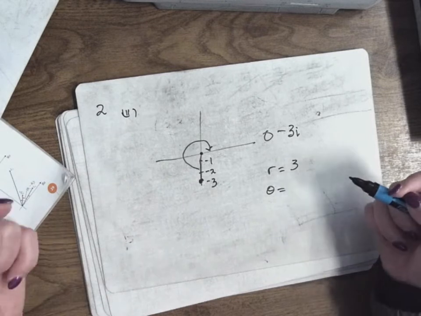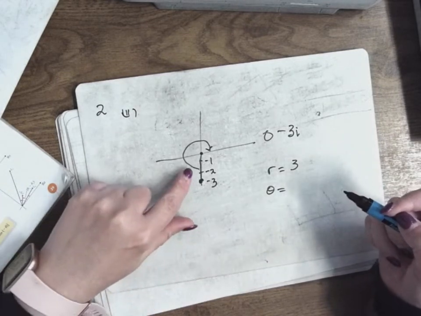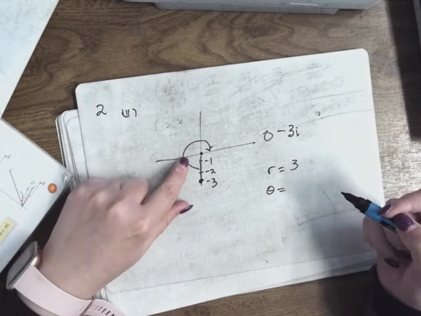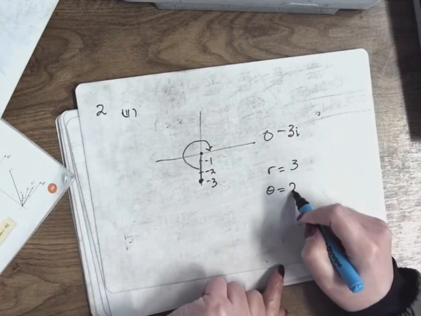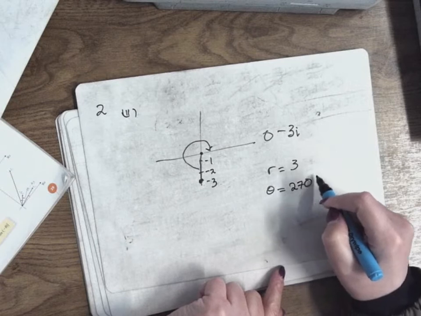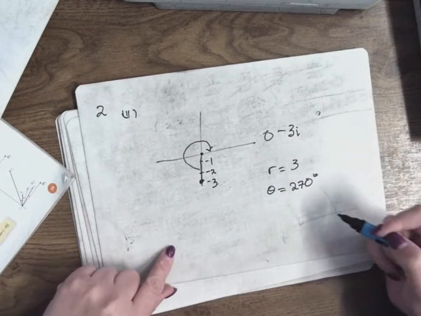Without measuring anything? 270, isn't it? It's from here to here is 90. From there to there is another 90, and back here is another 90. So 3 90s are 270 degrees. Is that okay? That's all they wanted you to do there.